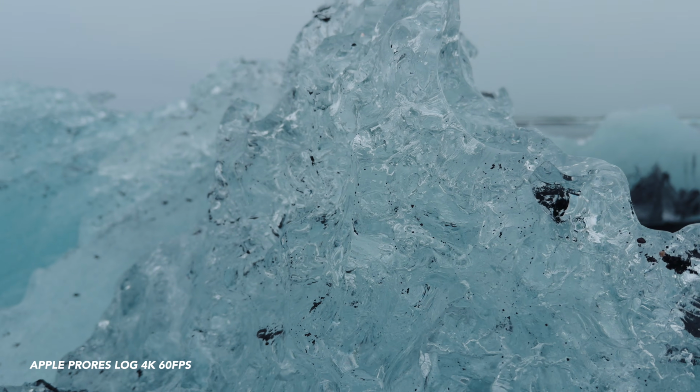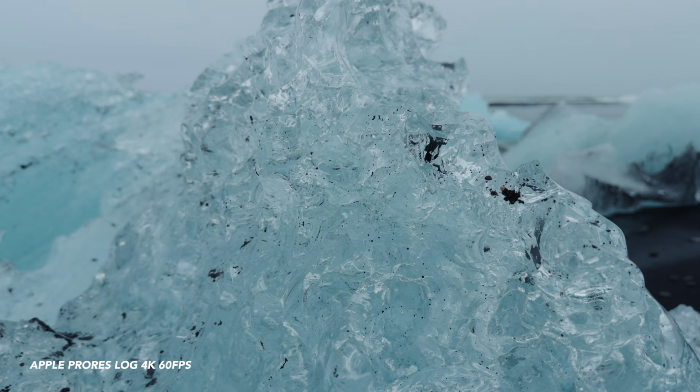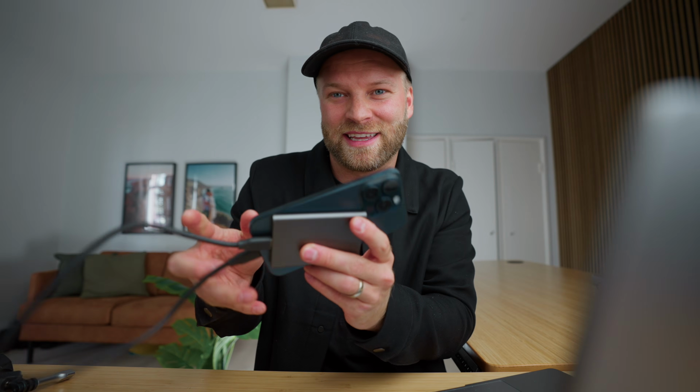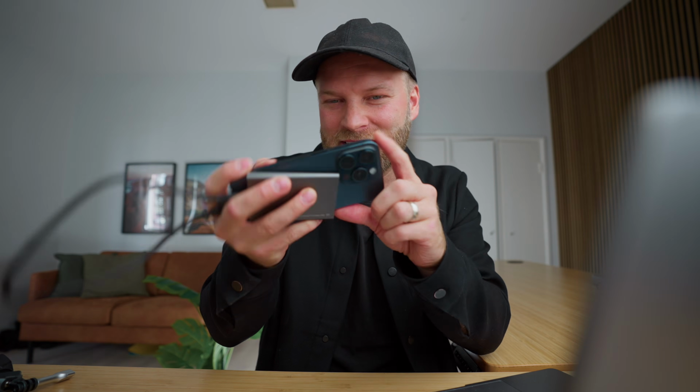As well, if you want to film in 4K 60 frames per second with Apple ProRes log, you can only record it to an external drive. So if you want to have that nice cinematic slow motion, just use an SSD drive and record directly there. I gotta figure out some sort of holder for this. Maybe there's gonna be new cases soon that's gonna hold an SSD drive, but I was literally in Iceland just filming like this. A little bit sketchy, but it did the job.